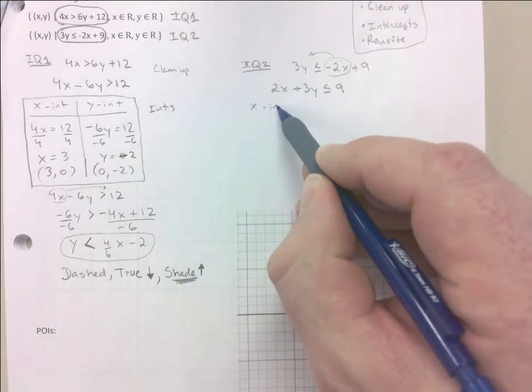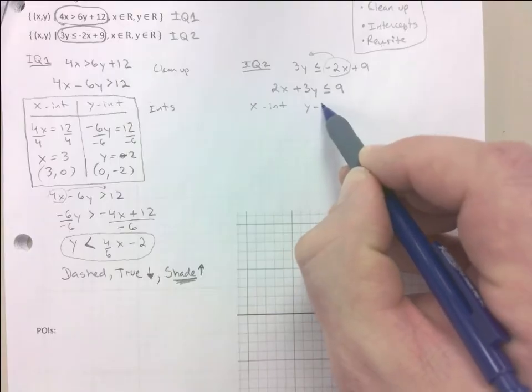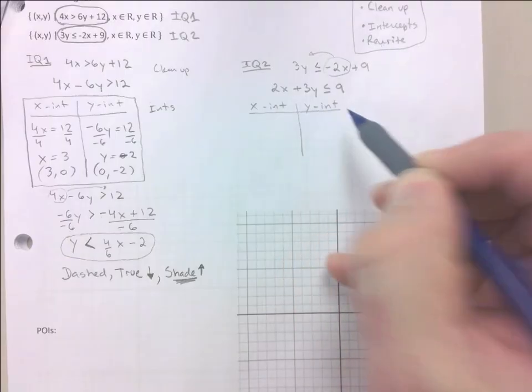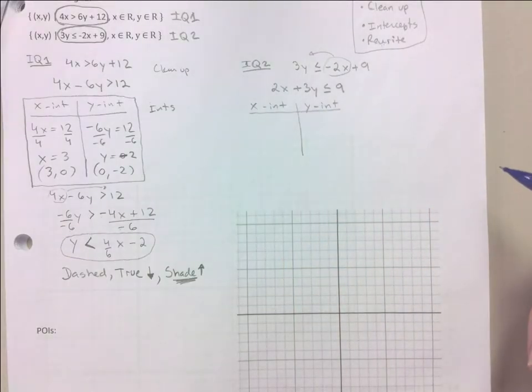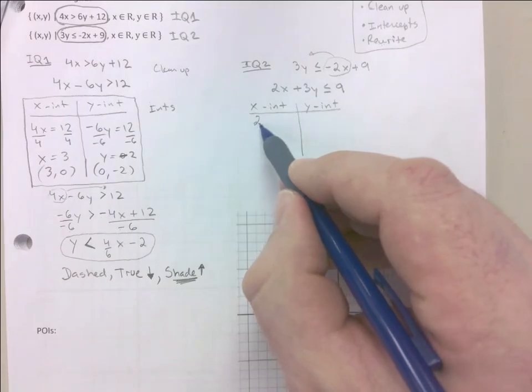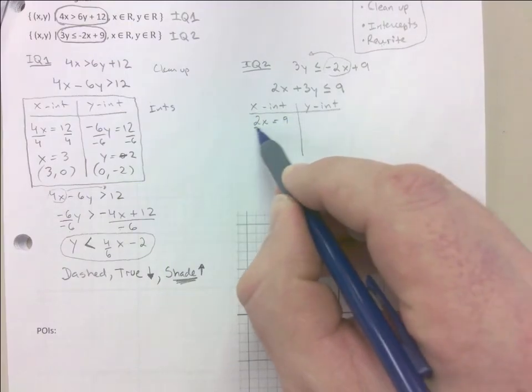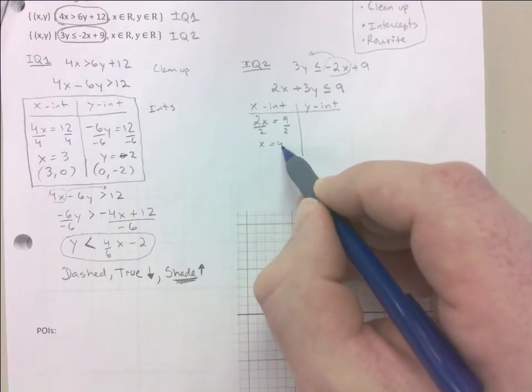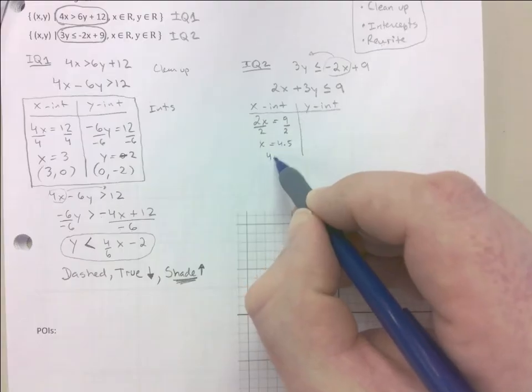Find the x-intercept and the y-intercept. 2x is equal to 9. Divide both sides by 2. x is equal to 4.5. It's okay to have decimals here.